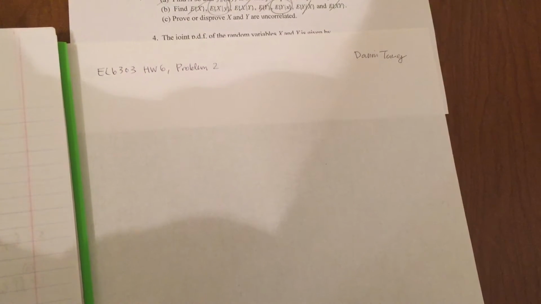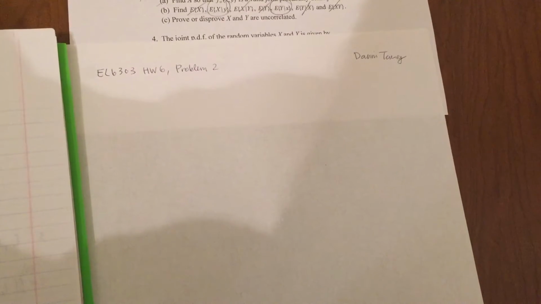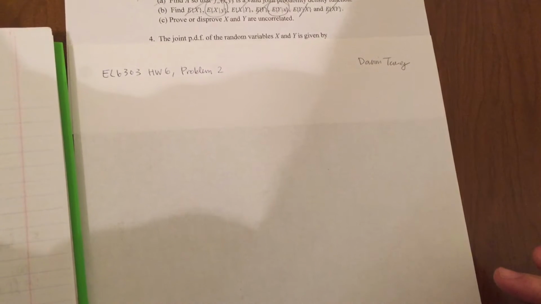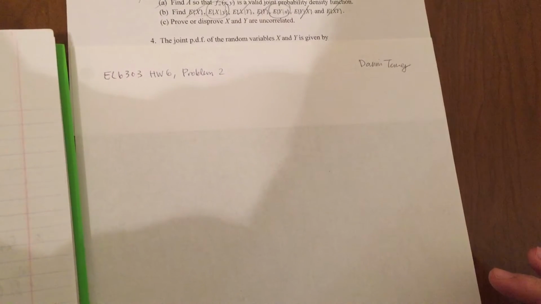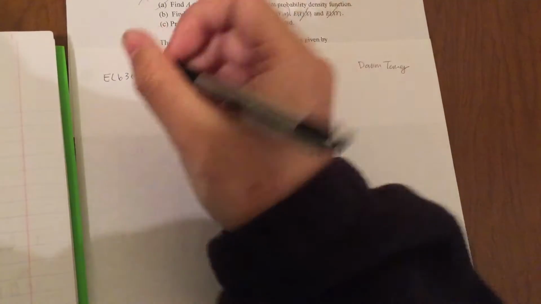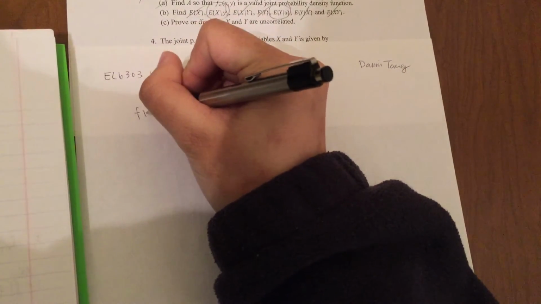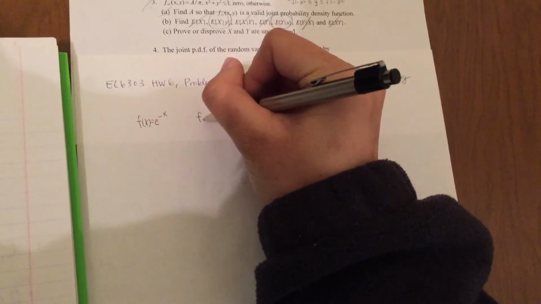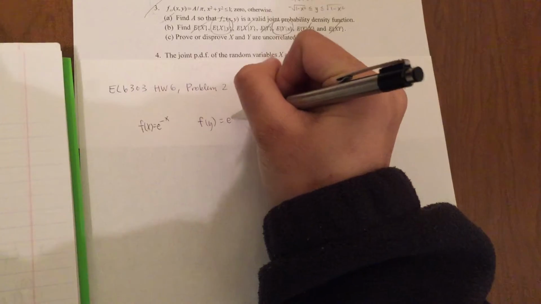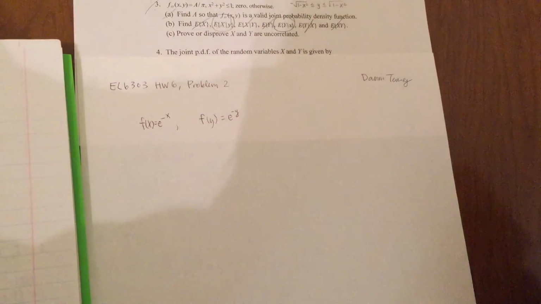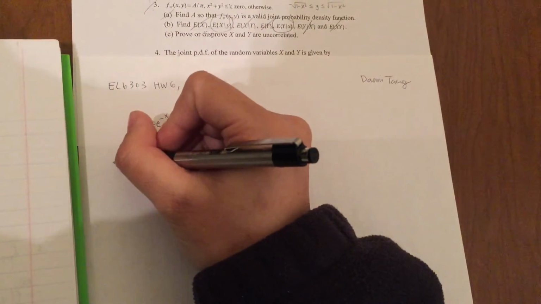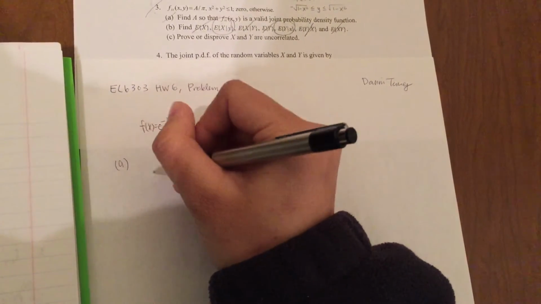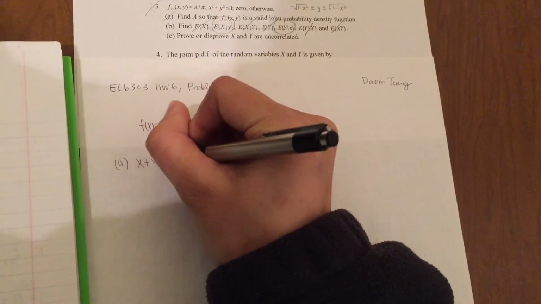I'm doing the Probability and Stochastic Processes Homework 6, Problem 2. In Problem 2, we're given X and Y are IID random variables with PDF f of x is equal to e to the negative x, and f of y is e to negative y. So they have pretty much the same distribution, and the problem asks us to find the PDF of the random variables given below. So for part A, it's x plus y.